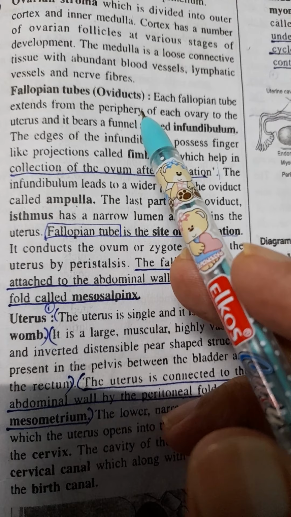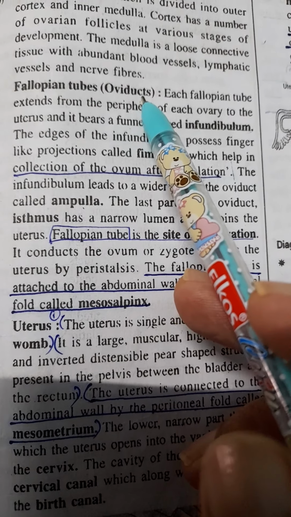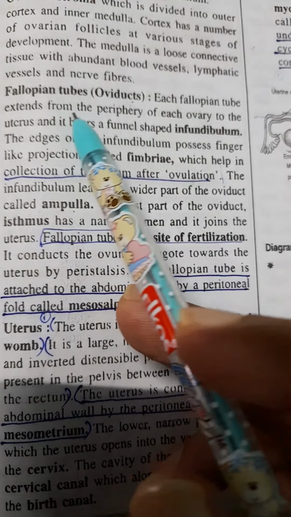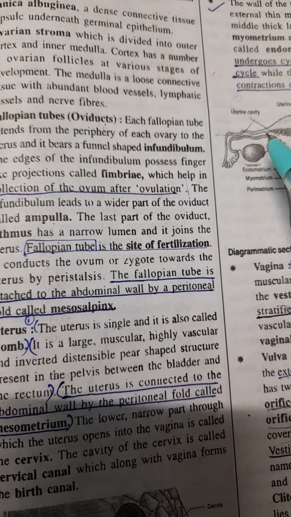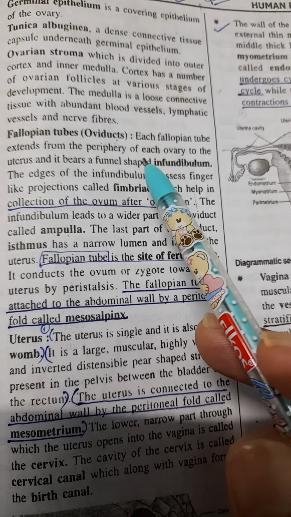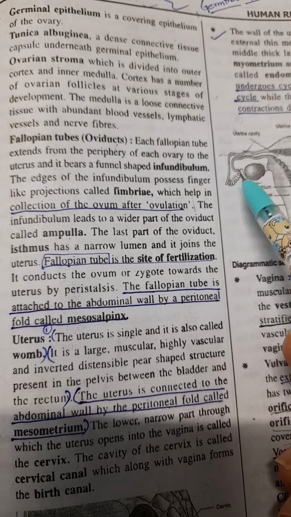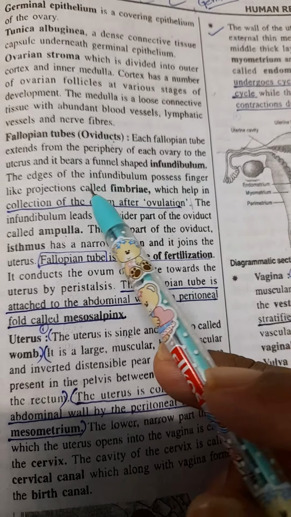This is part 2 of the female reproductive system essay, long answer question. Fallopian tubes, also called oviducts. Each fallopian tube extends from the periphery of the ovary up to the uterus. It has a funnel-shaped part called the infundibulum. The edge of this infundibulum has finger-like projections called fimbriae, which help in collecting the ovum after ovulation.